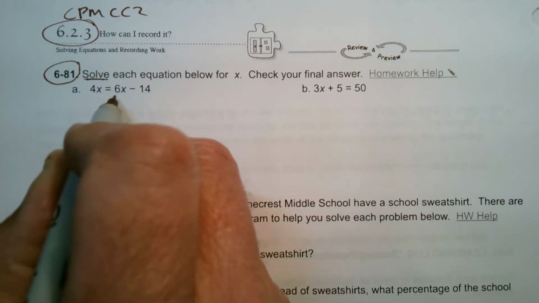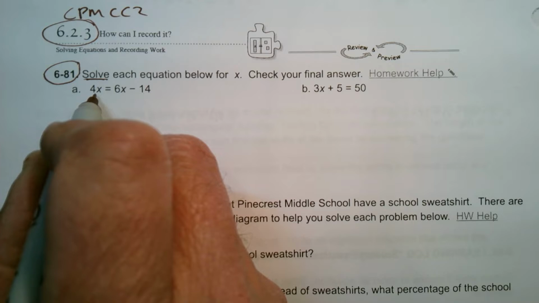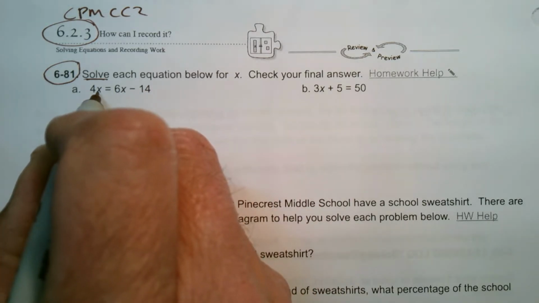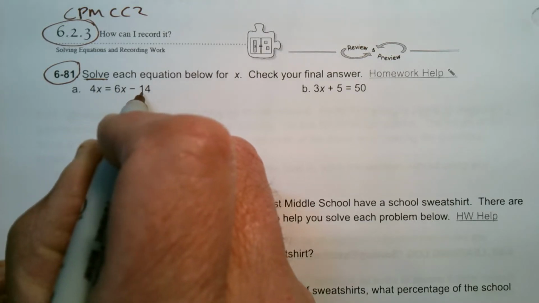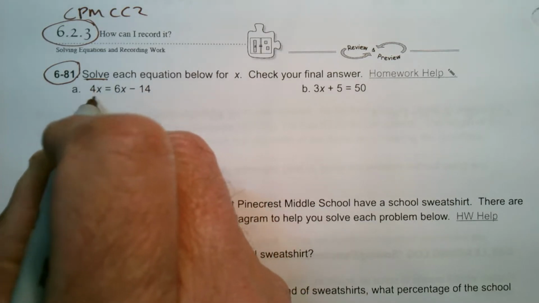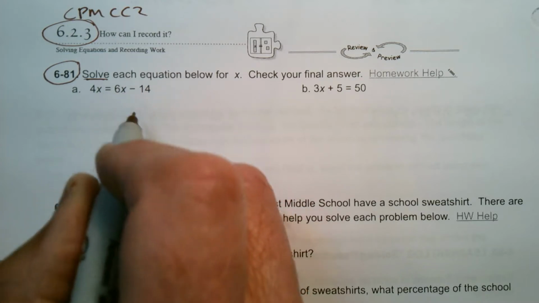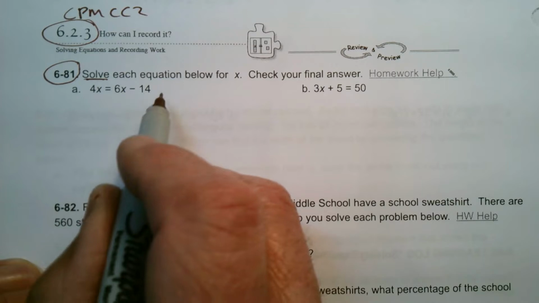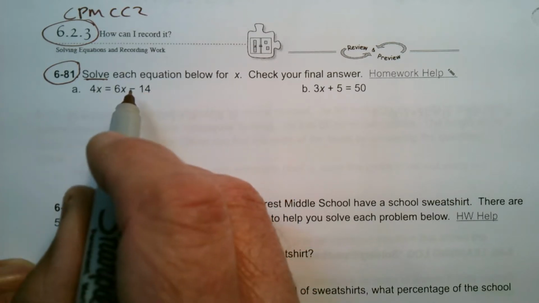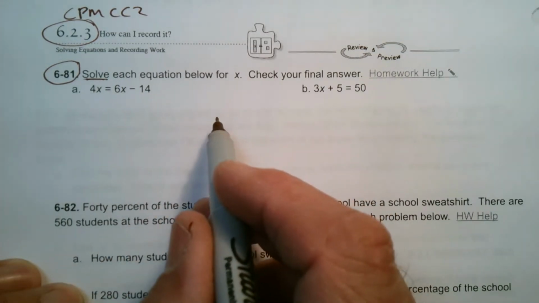So I could sit and guess. I could say, well, maybe it's 1. What if X was 1? It'd be 4 times 1 is 4. And over here, it'd be 6 times 1 is 6. 6 minus 14 is negative 8. So does 4 equal negative 8? No. So X does not equal 1. So we could sit and guess what X is, or I can use the steps for solving an equation.